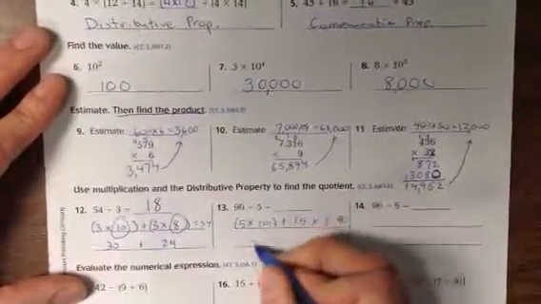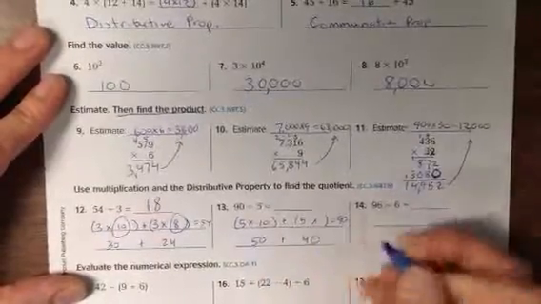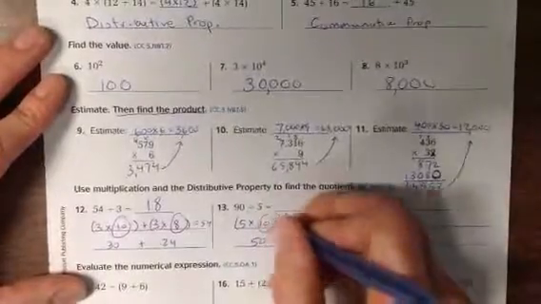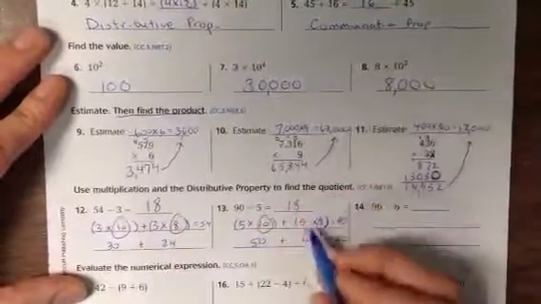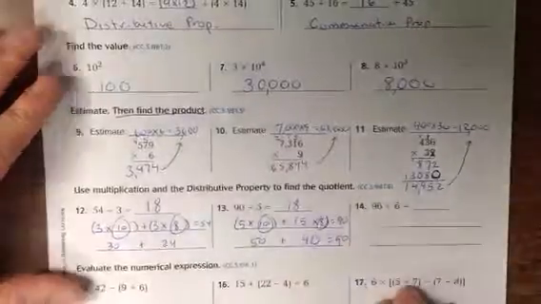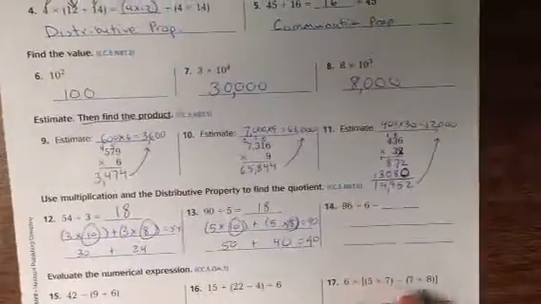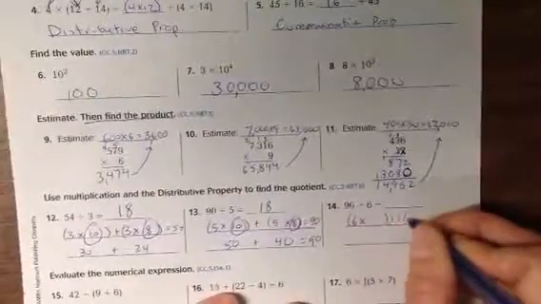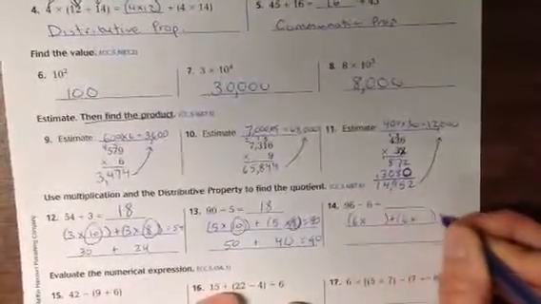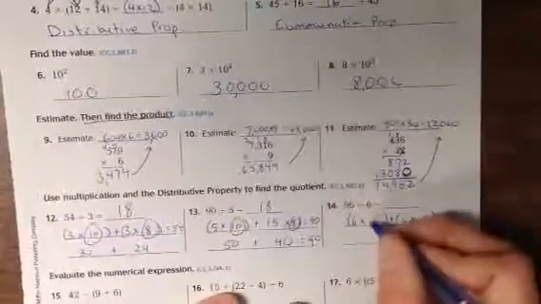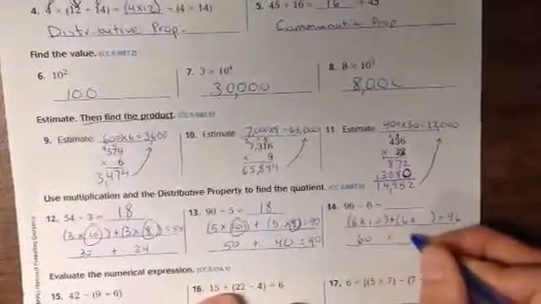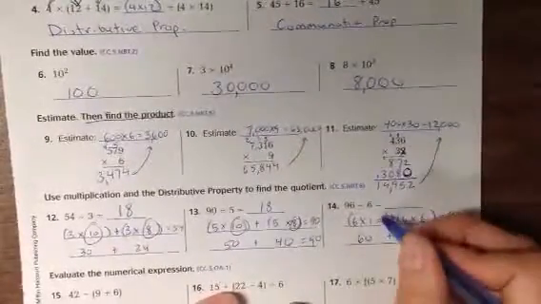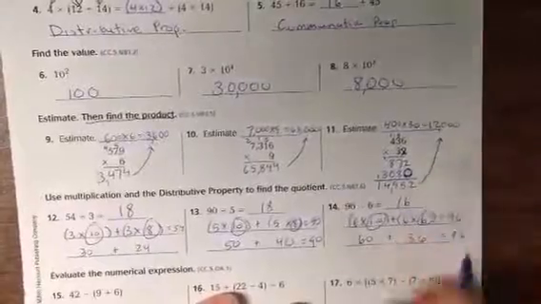Well, 5 times 10 is 50. I need 40 more to equal 90, so 5 times 8 is, sorry, 40, so final answer, 18. Okay, my next one, 6 times something plus 6 times something equals 96. Well, 6 times 10 is 60. I would need 36 more to get to that 96, so 6 times 6 is 36. Final answer, 16.